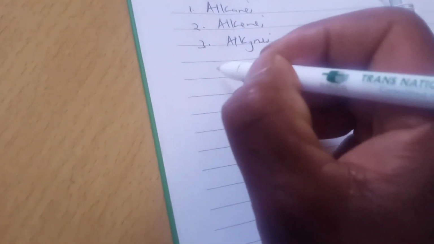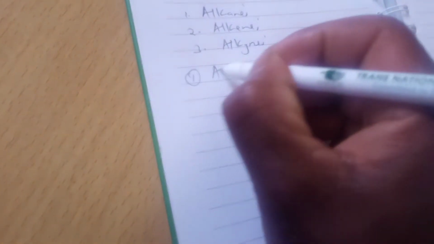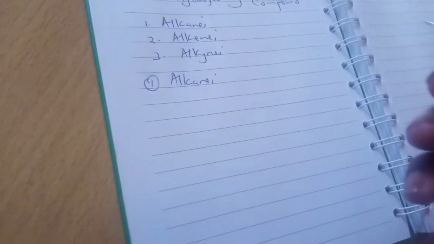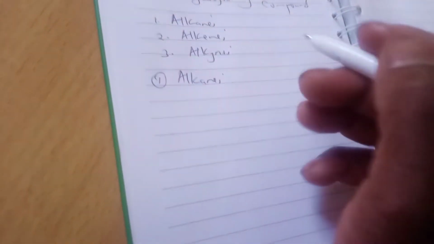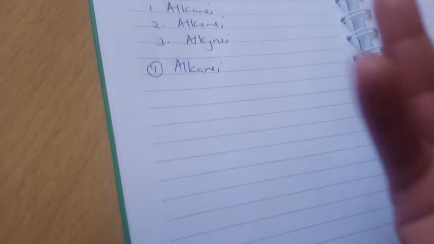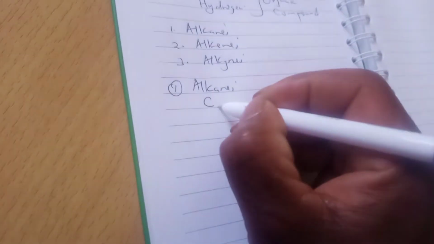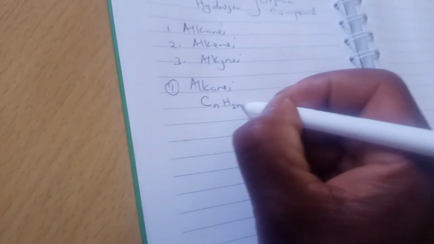When we talk about the alkanes, we mean that they have a formula. That formula enables us to identify the organic compound. For alkanes, the formula is C n H 2n plus 2.